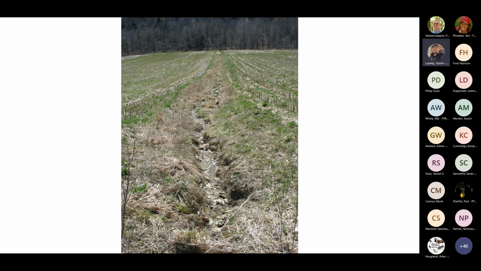How about here? Classic gully erosion, absolutely.